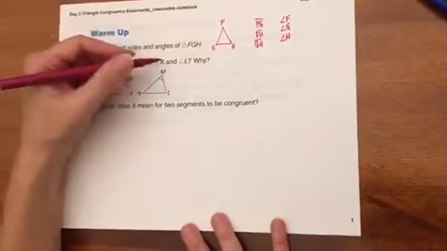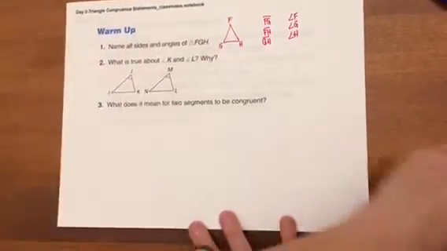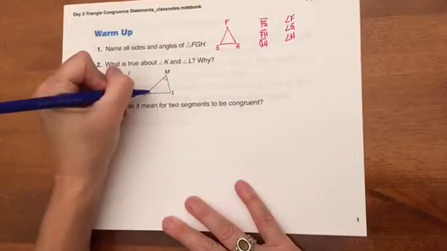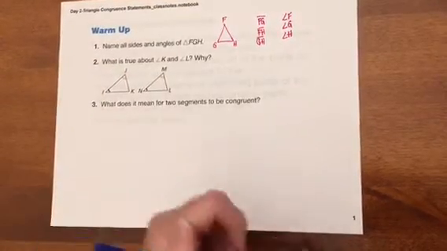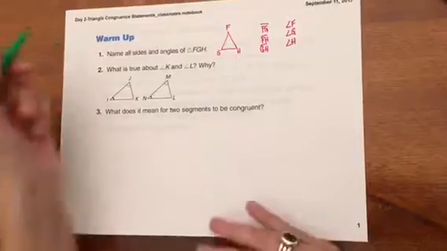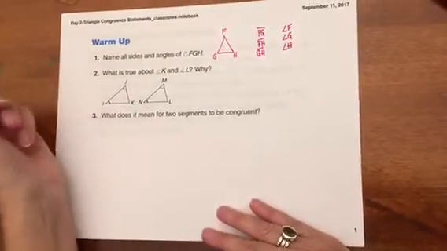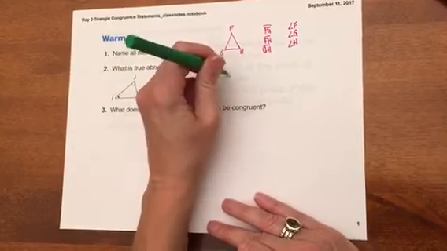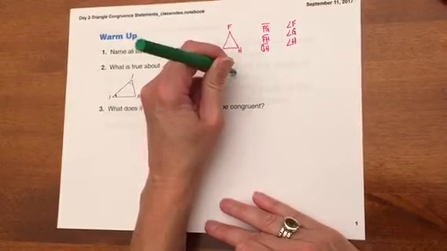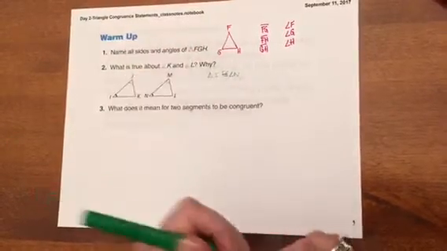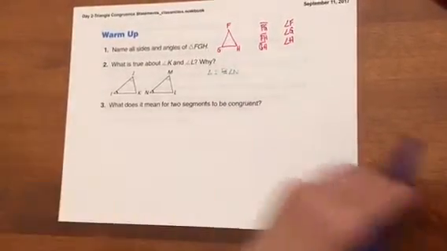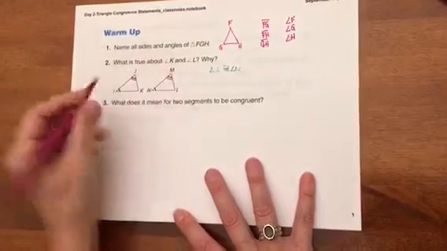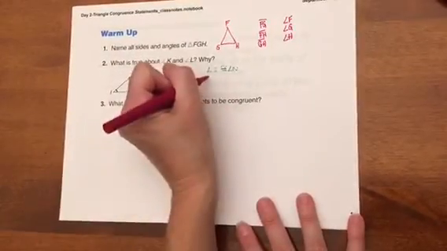Okay, so what is true about angle K and angle M? Well, I have to pay attention to the lines that are already on here. Those are congruency lines, so that tells me that angle I is congruent to angle N. And then I also know these two have 2 lines, so that means that those 2 angles are congruent.